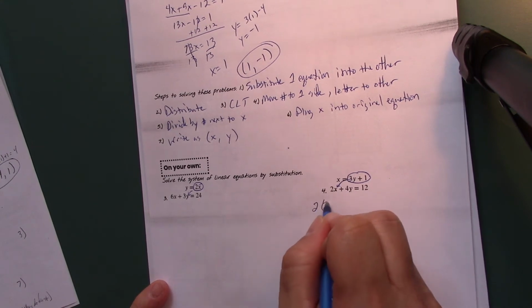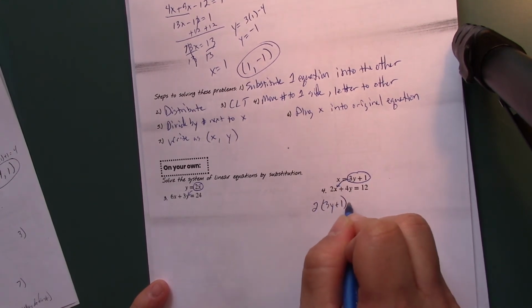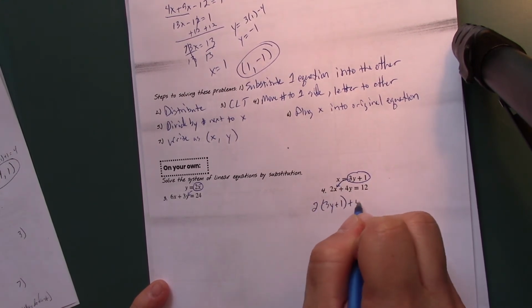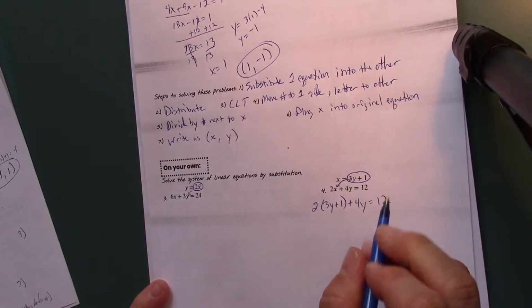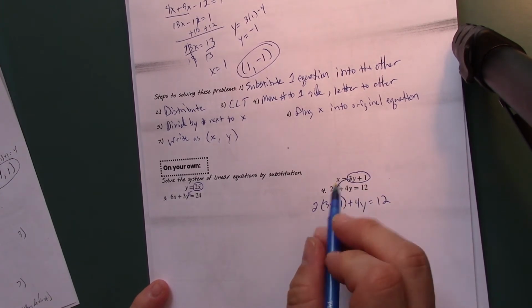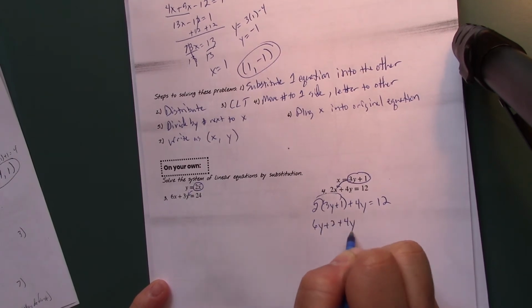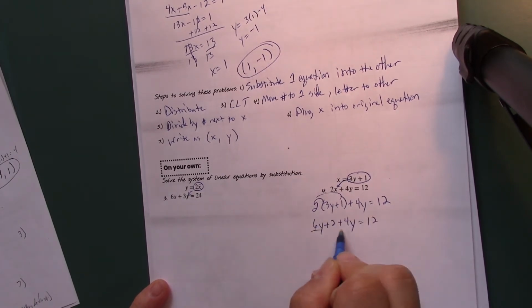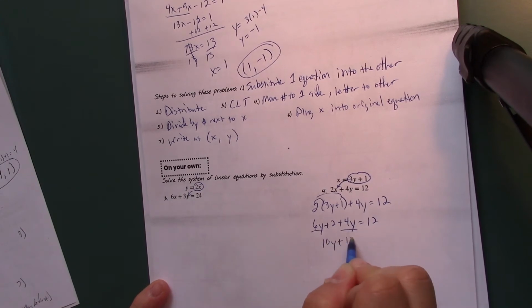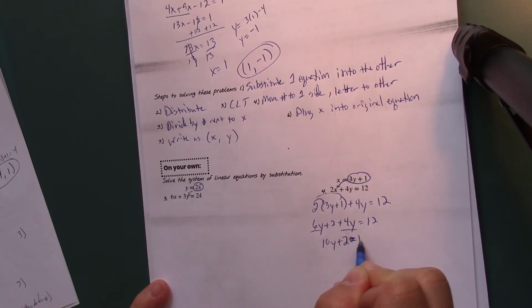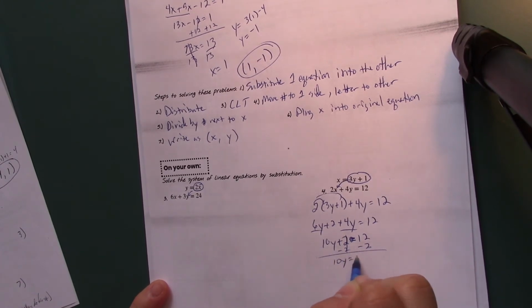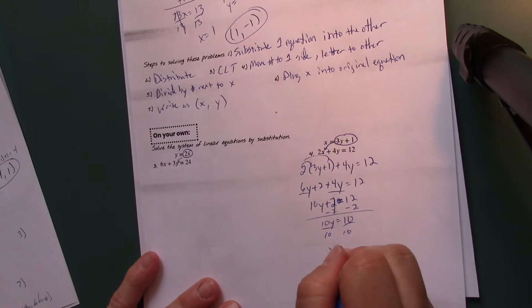So this is 2 times (3y plus 1) plus 4y equals 12. Nothing changed. I plugged it in there first. Second step, distribute. 6y plus 2 plus 4y equals 12. Third step, just combine like terms. Then I have to do the opposites here to get the number on one side and the letter on the other. And then I divide to get y equals 1.